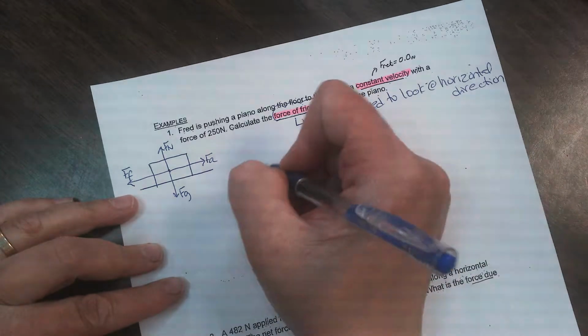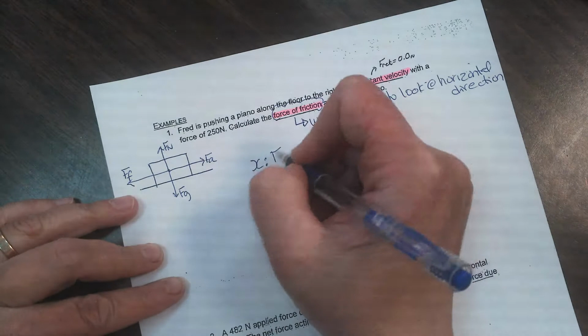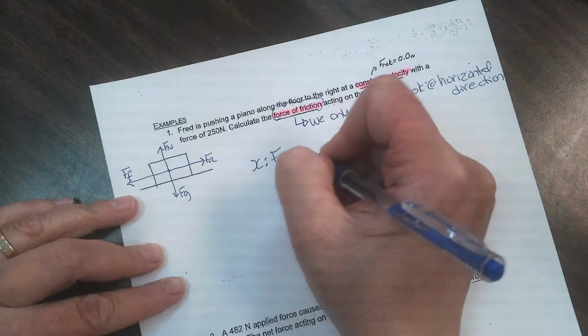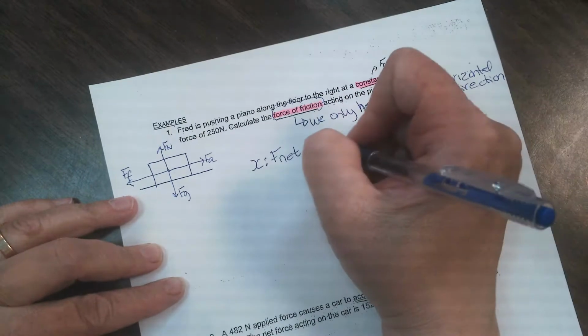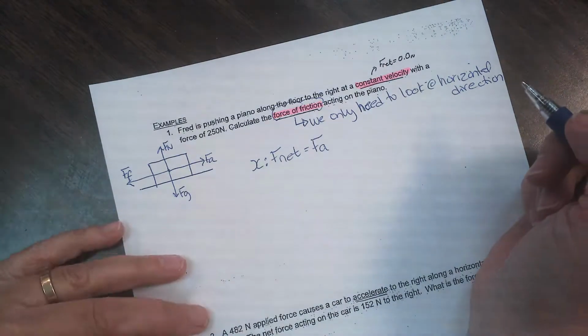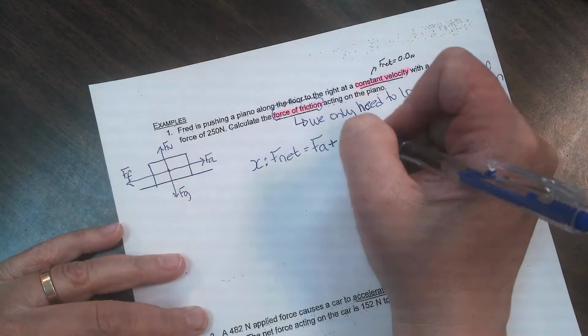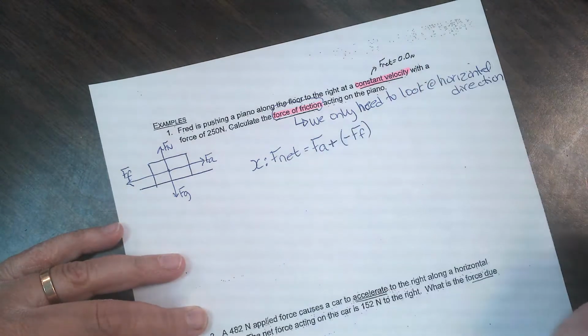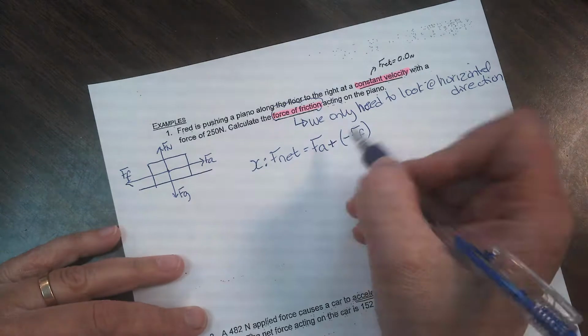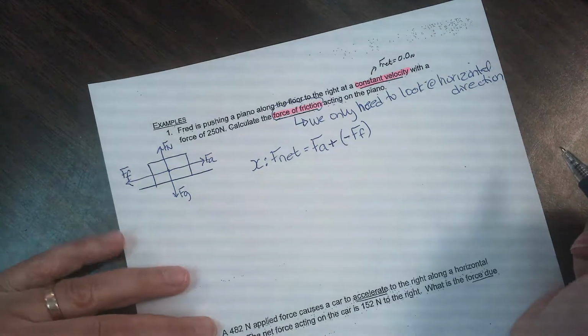So when we look in the horizontal direction, which is x, we know that force net is going to be equal to the sum of all forces in the x direction. So force applied plus the opposing force of friction. Remember, the negative sign just means it's opposing. Okay?